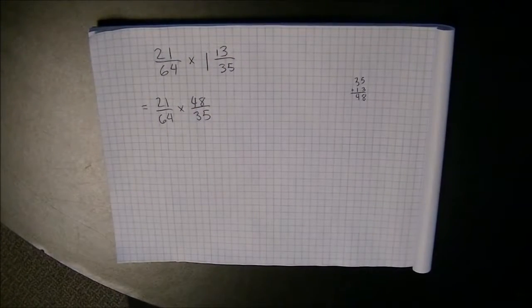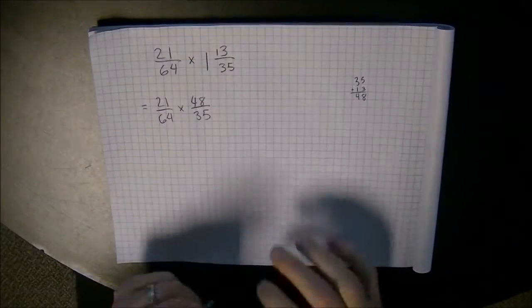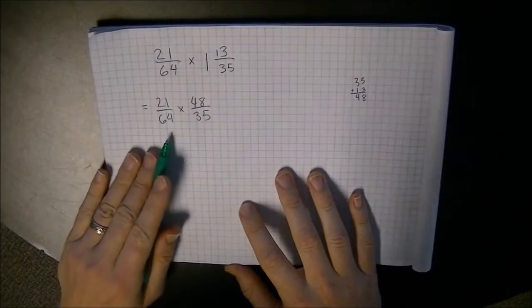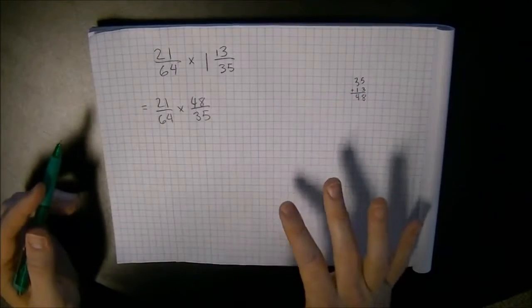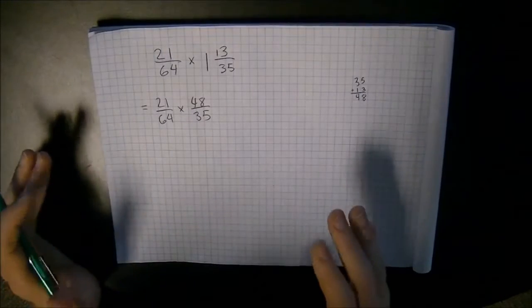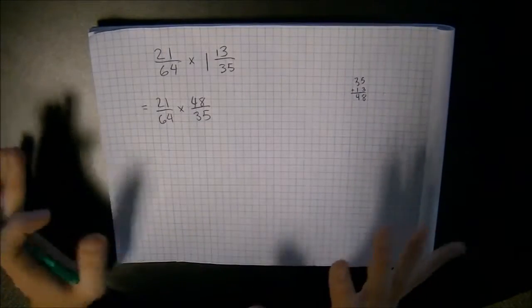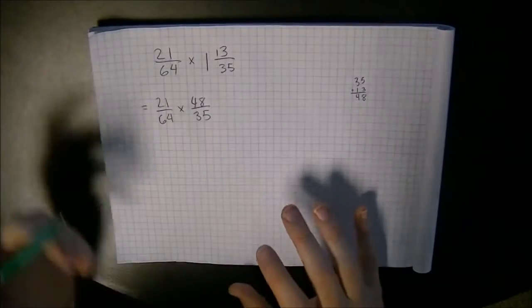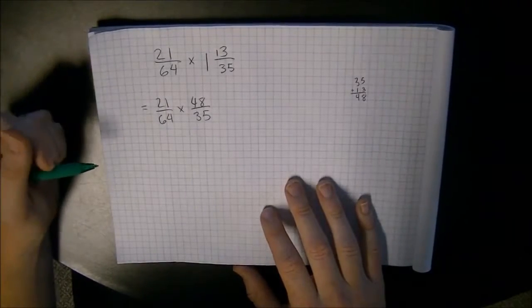35ths. Okay, cool. So now we can do the multiplication, and we're going to look and see, is there any cancellation I can do beforehand? Sometimes there isn't, and if there isn't, that's okay, just do the multiplication. In this case, there is.